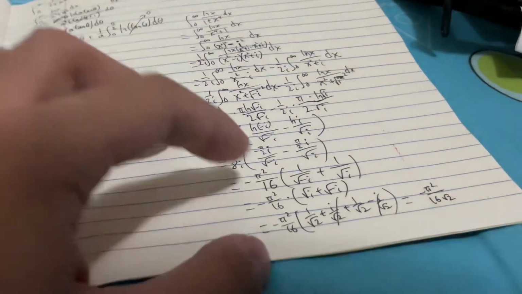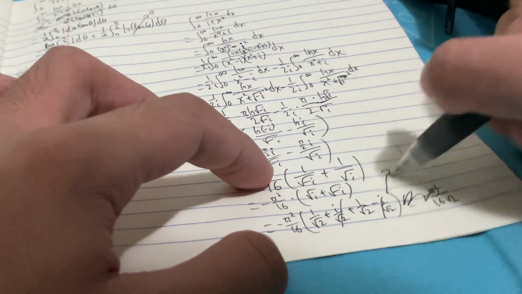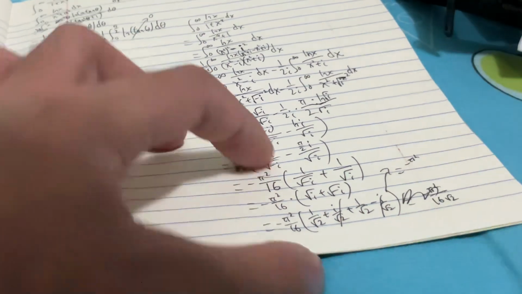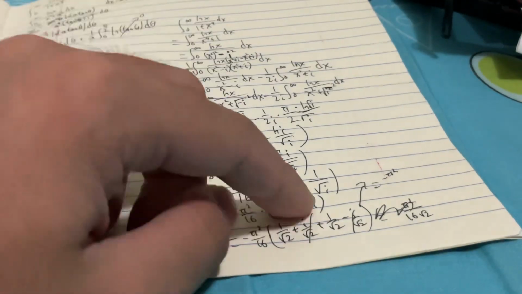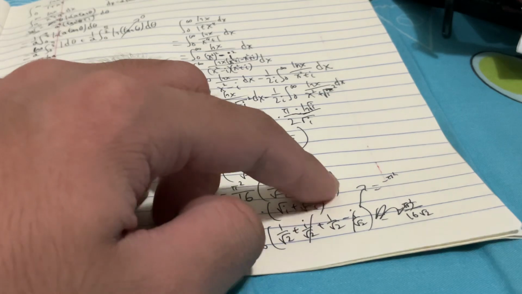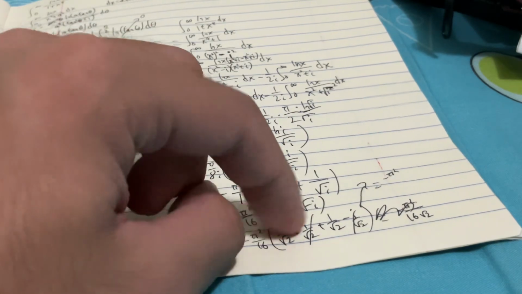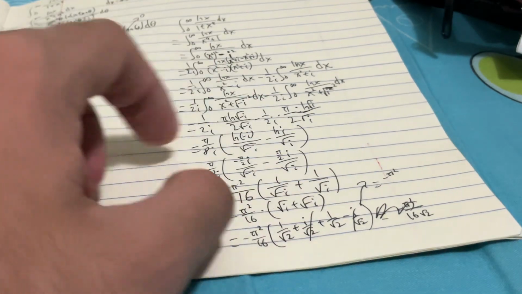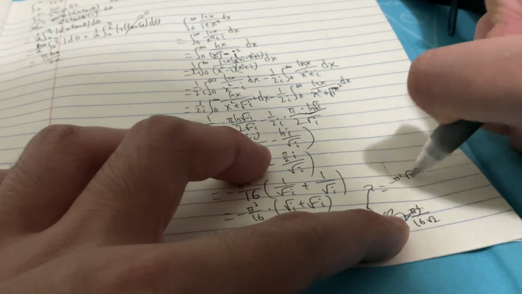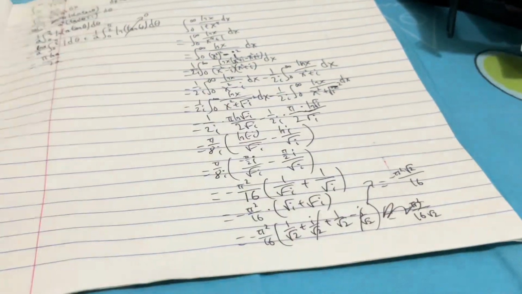No, just joking. Please be careful. 1 over square root of 2 plus 1 over square root of 2, which is 2 over square root of 2, which is just square root of 2. So you can get the same result as method 1.